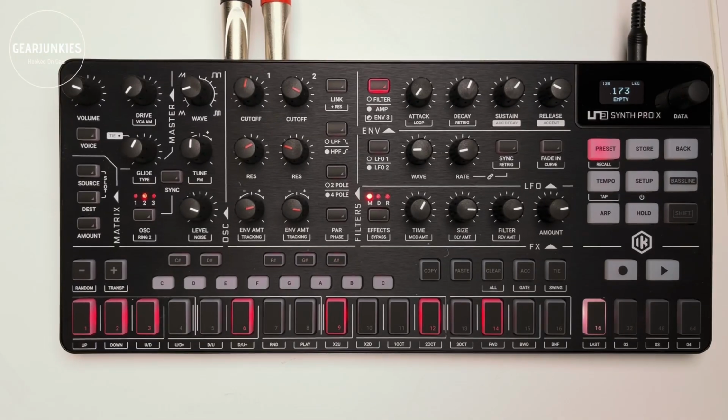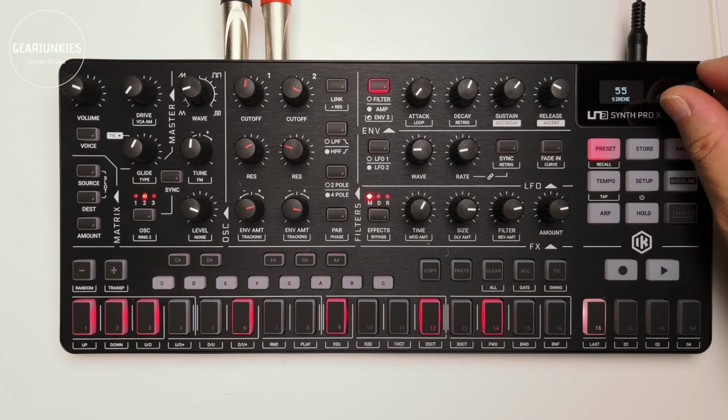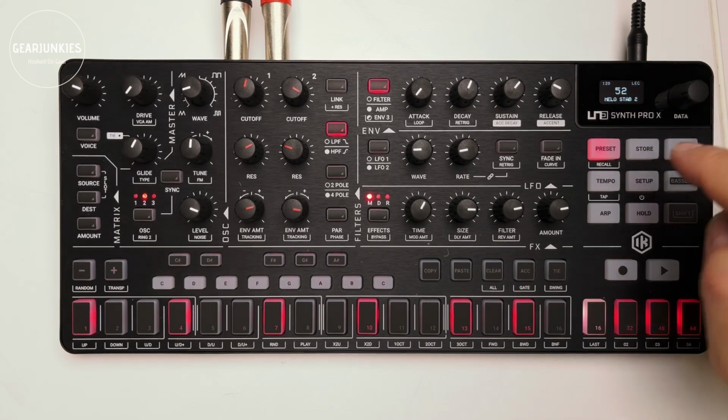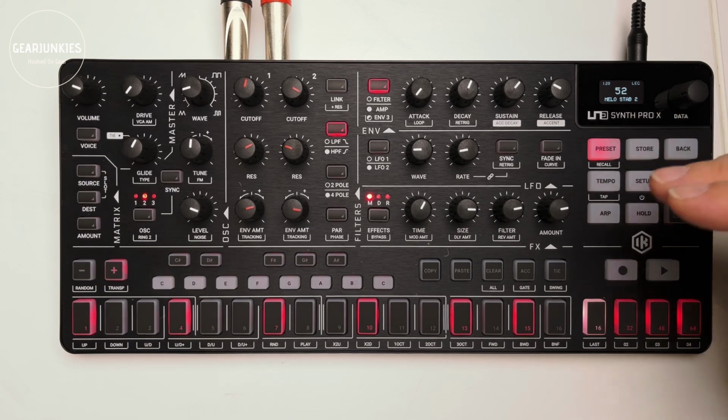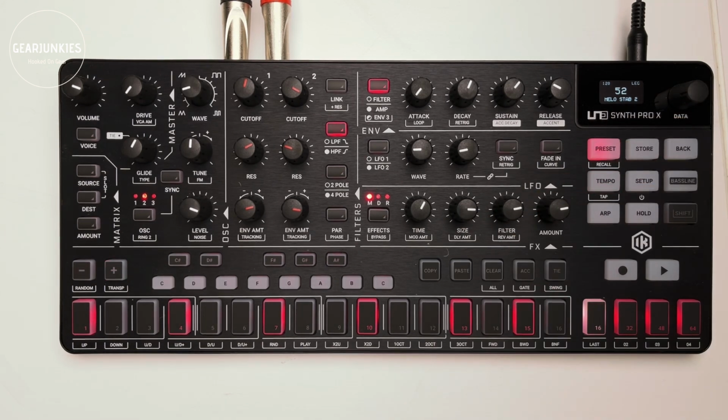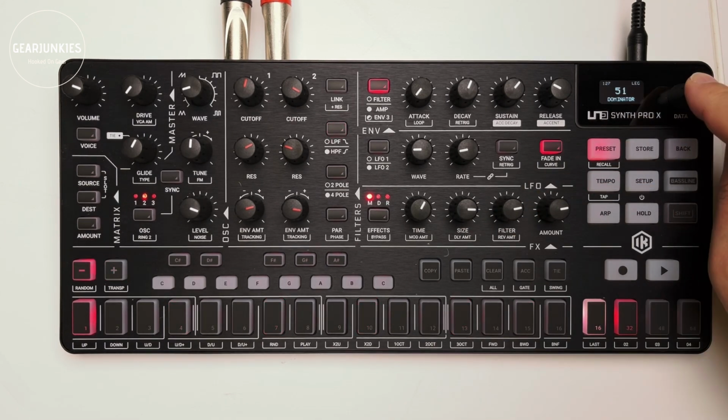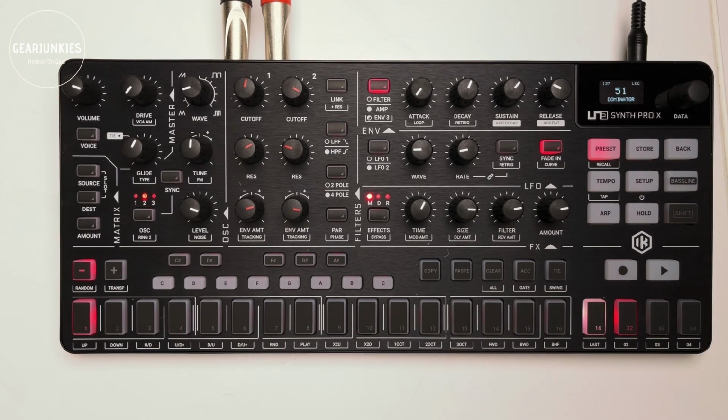So let's just listen to a few of the presets of the Uno Synth Pro X. Let's take a look here. There's one here. Actually, with this data selection, you can also choose to immediately activate the preset when you press data, or get an extra confirmation. If you're programming new sounds, it can be handy not to lose your sound. But in this case, oh, this is a nice one called Dominator. Let's see how that sounds.